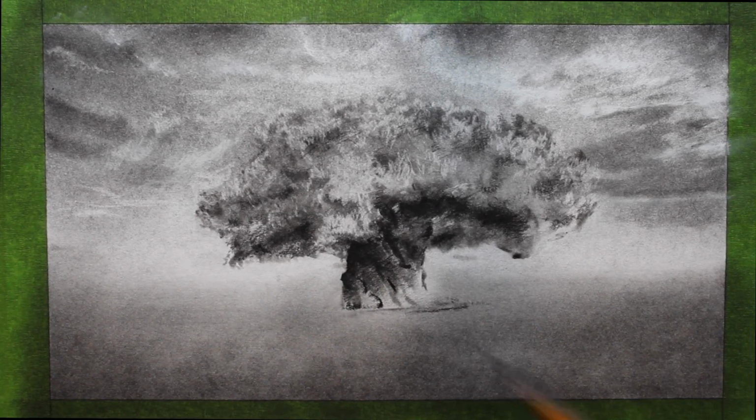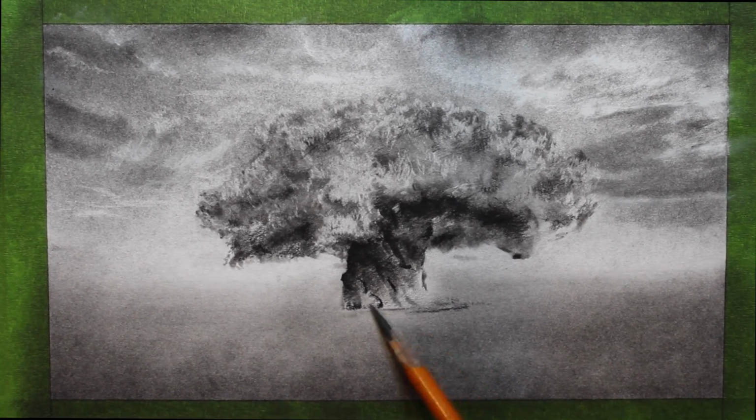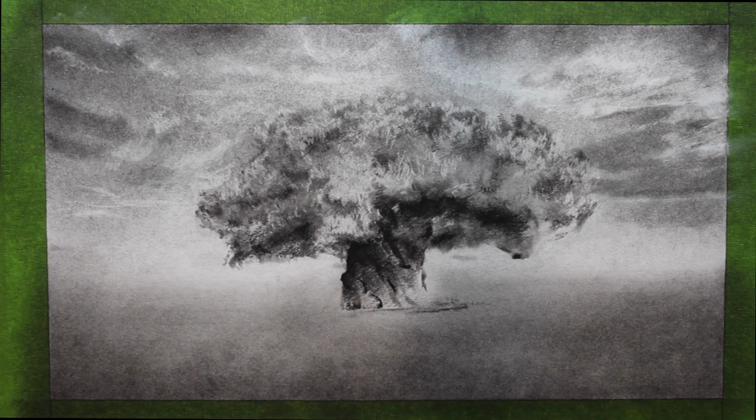So, alright, we've got some good values going on. So now I think I'm going to do the Frisket film. Oh, now my camera battery is deciding to die. Hang on a sec.